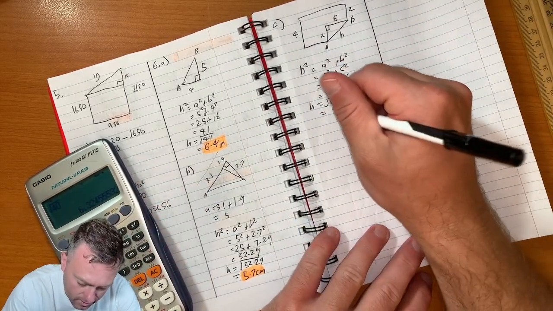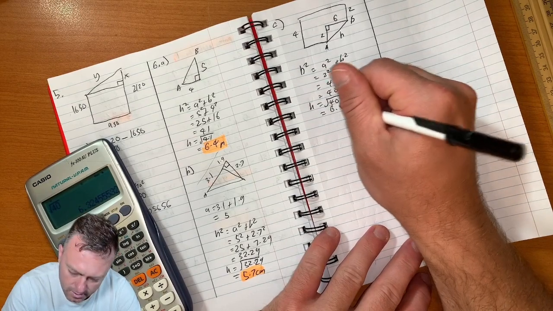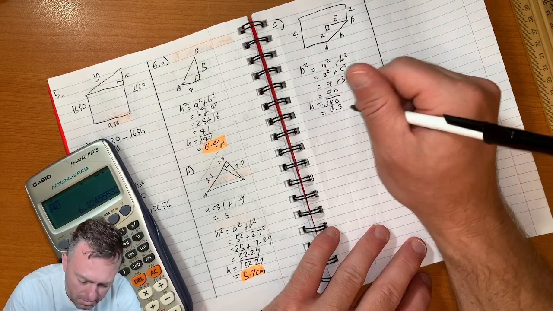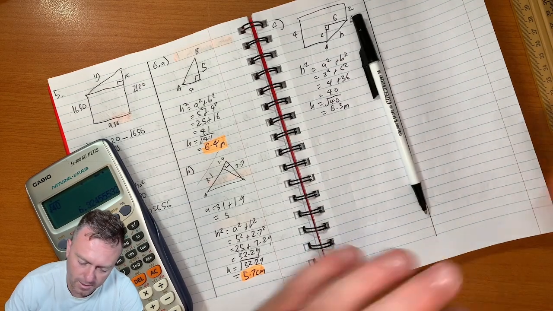6.3. And what was the measurements in meters? Done.